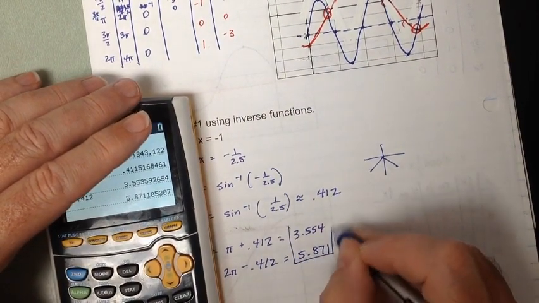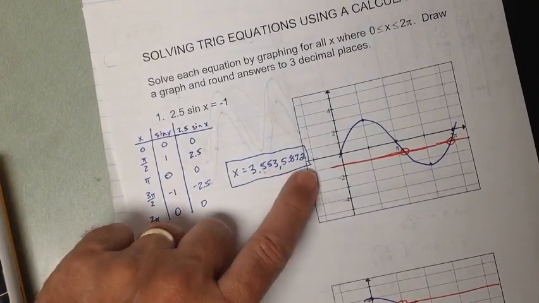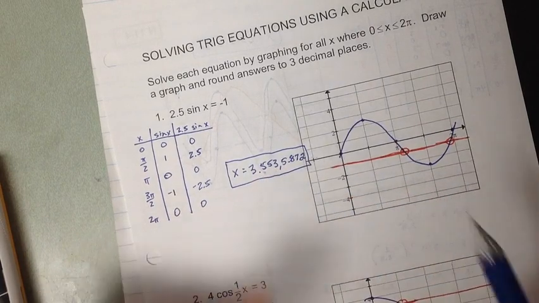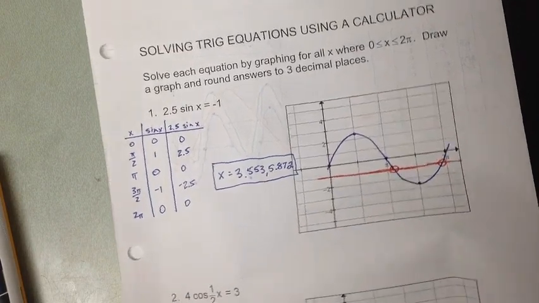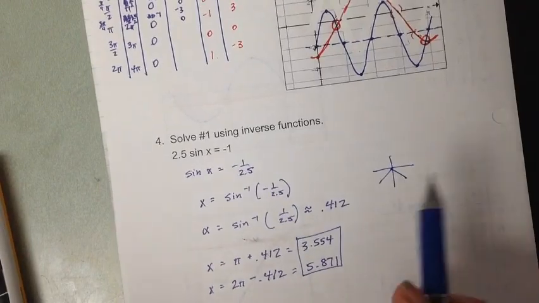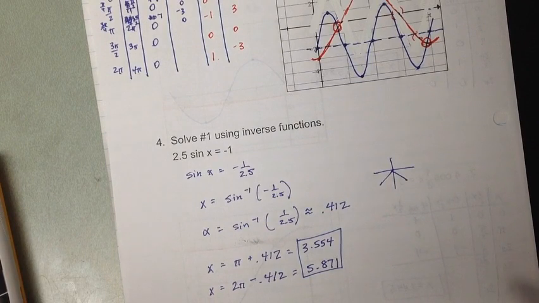So I'm getting 3.554 and 5.871. Okay, I'm off by my last digit simply because of rounding here. And I was wondering about that since it was 4115. That was a possibility that would be off. But yeah, I'm good to the thousandth anyway, within one digit on the thousandth.